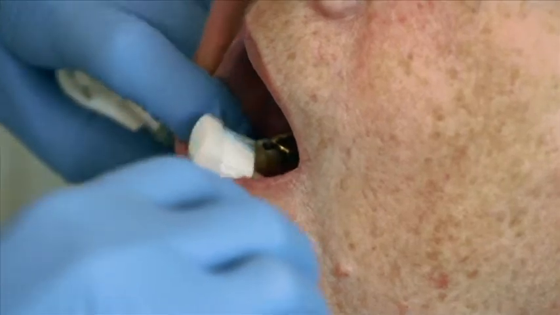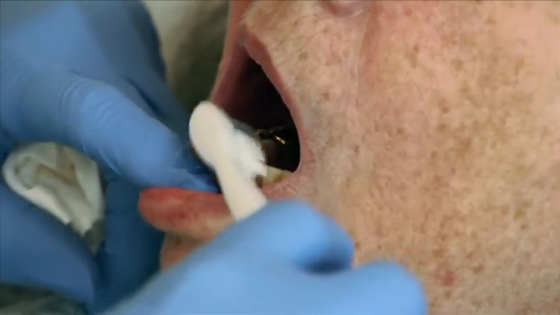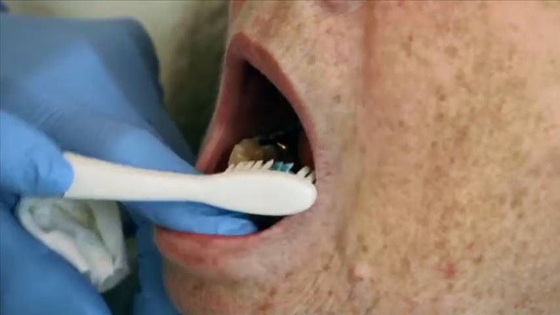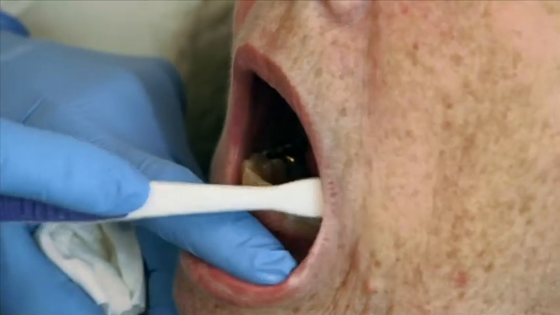Angle the bristles toward the gum line and brush with gentle pressure in small circular strokes on each tooth. The bristles of the toothbrush will extend underneath the gum line if adapted correctly.